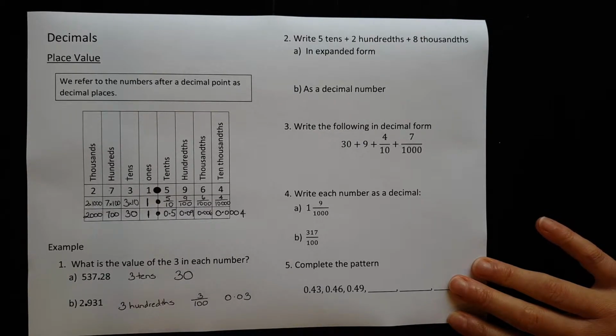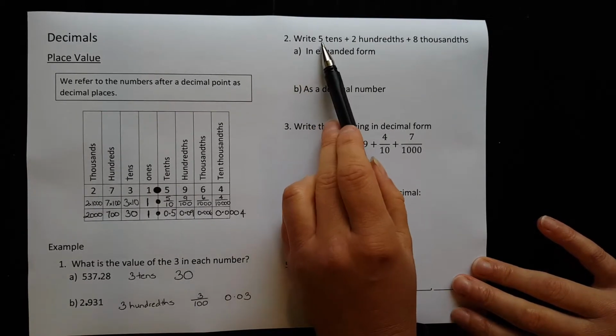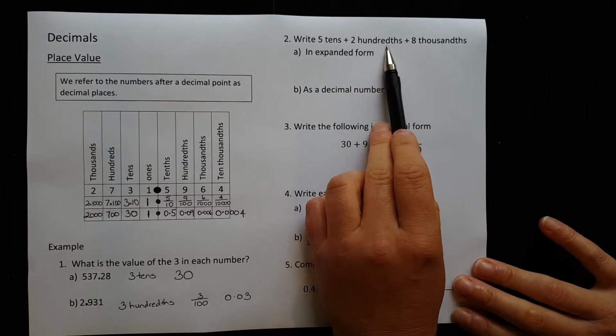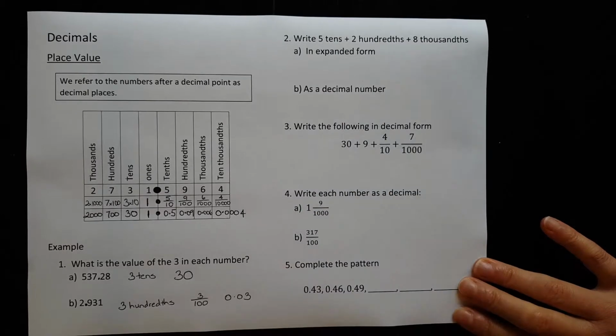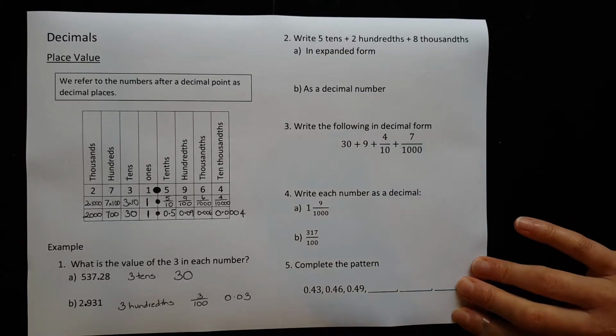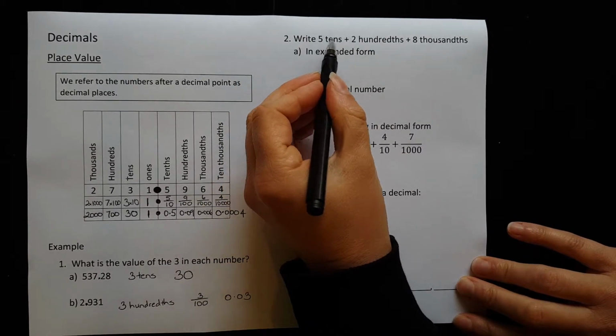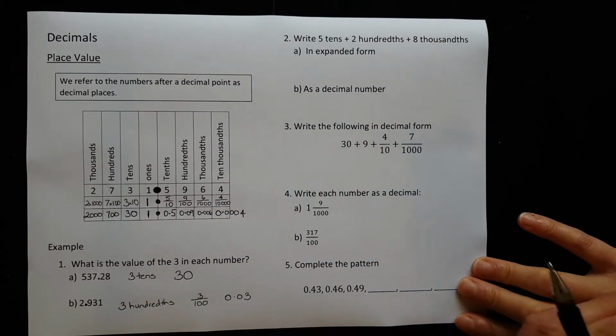For question 2, write 5 tens plus 2 hundredths plus 8 thousandths in expanded form. Expanded form is where we want to have each of the different place values recognized here.